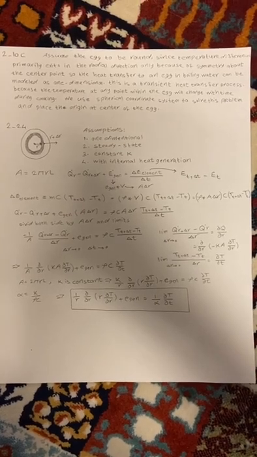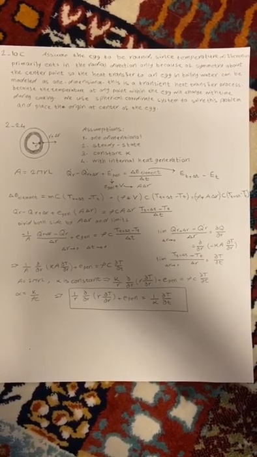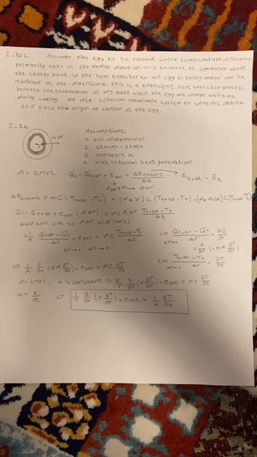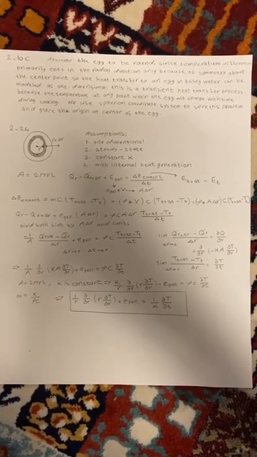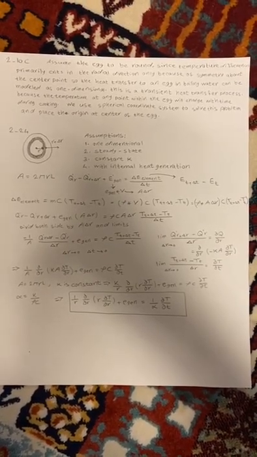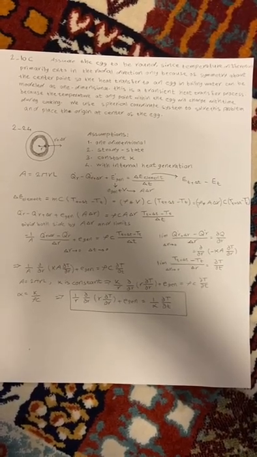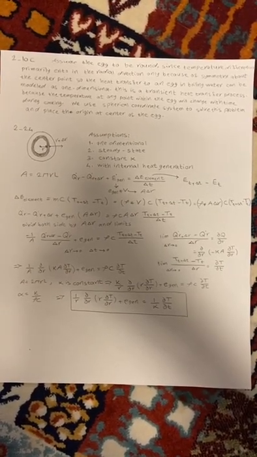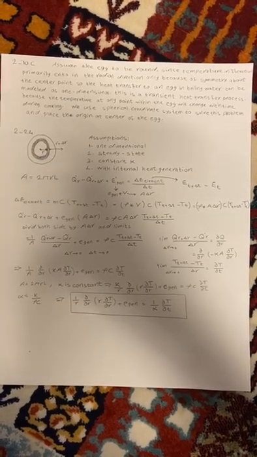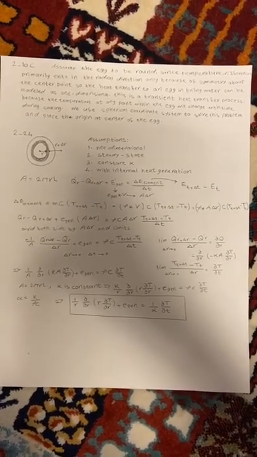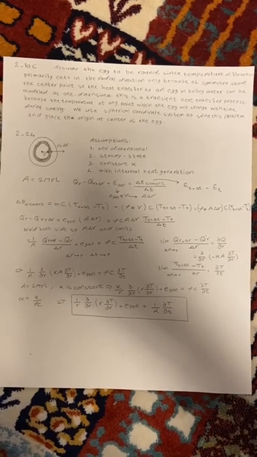In this video, I'm explaining homework number 2, the written part. Question 2-10C, we have an egg that is cooking in boiling water. So we assume it's a round spherical shape, and we model that as one-dimensional with symmetry, and it's a transient heat transfer process.